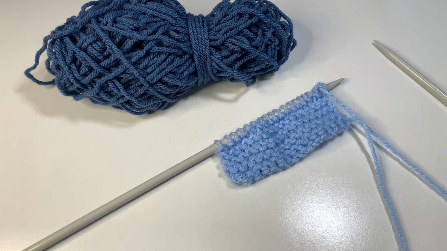Hi, Slangel here from Slangel Designs, and today we're going to continue on with our series on the basics of knitting. And today we're going to talk about the purl stitch.